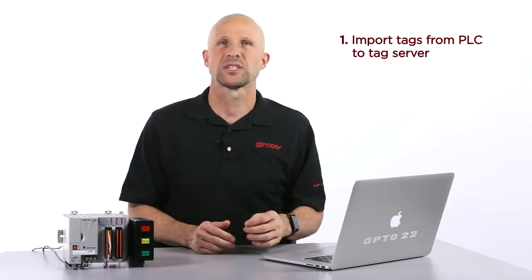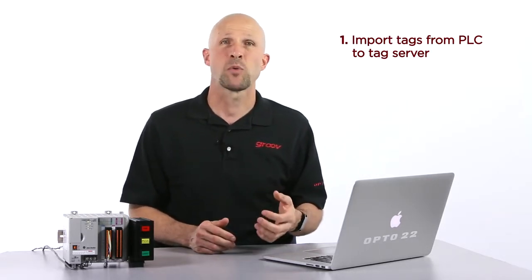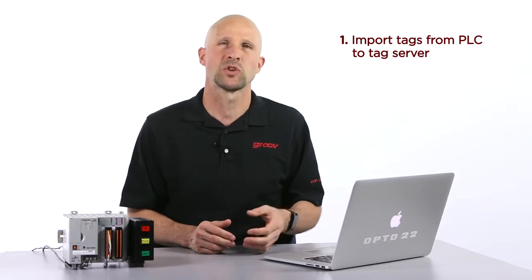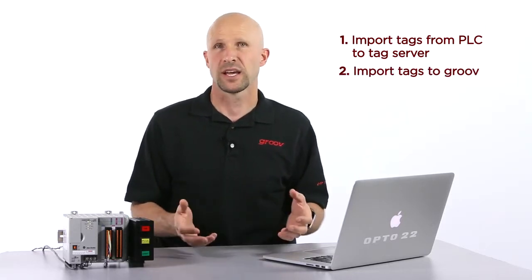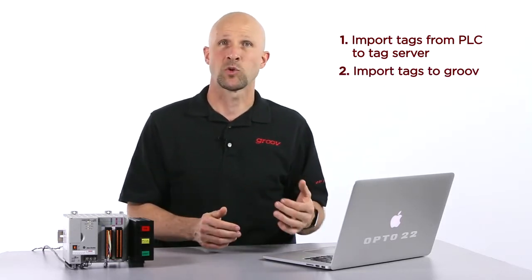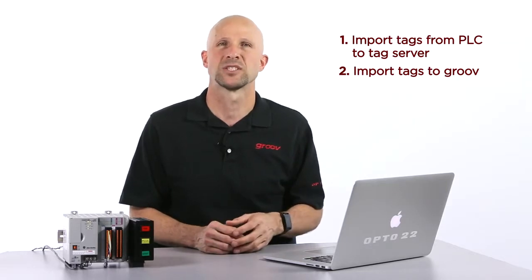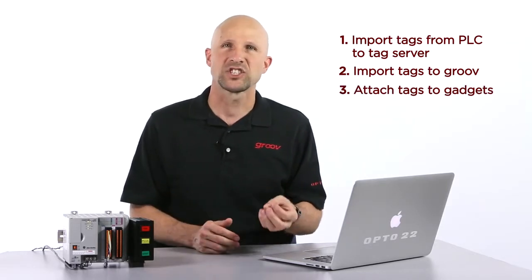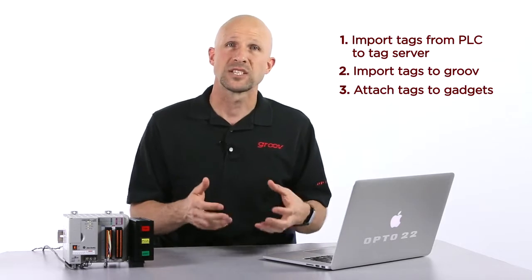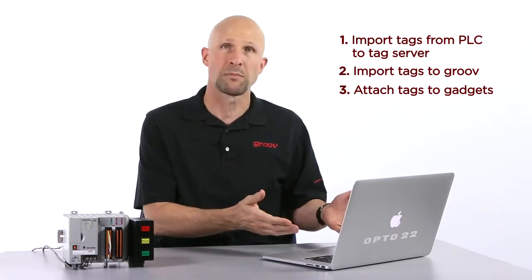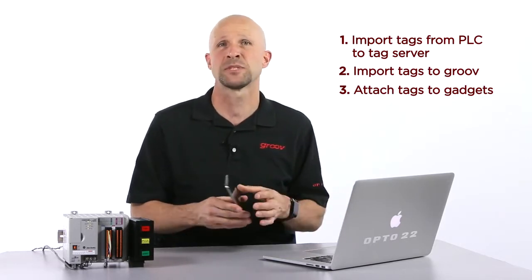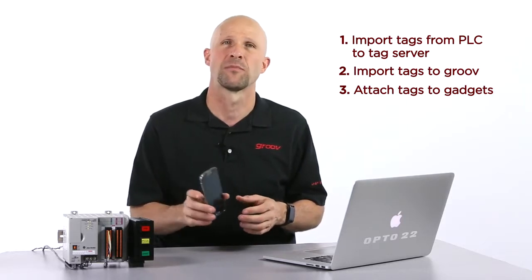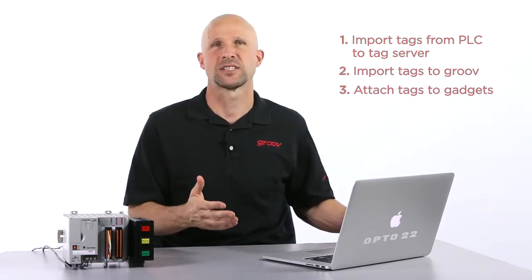First, I'll import our tags from my PLC into my tag server. I'll be using Kepware's KepServerEX installed on a Windows computer. Second, I'll add the tag server in Groov Build and import the tags. And third, I'll attach gadgets to those tags, then save and view the data in my desktop web browser and on my Samsung Galaxy S4 smartphone. So if you're ready, let's get started.